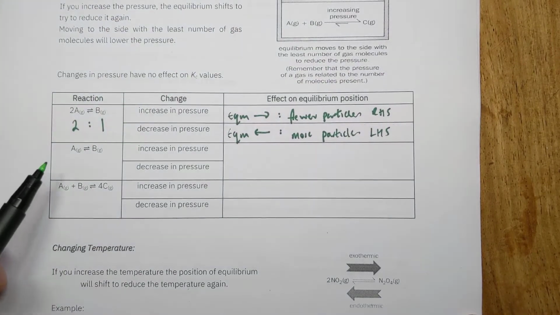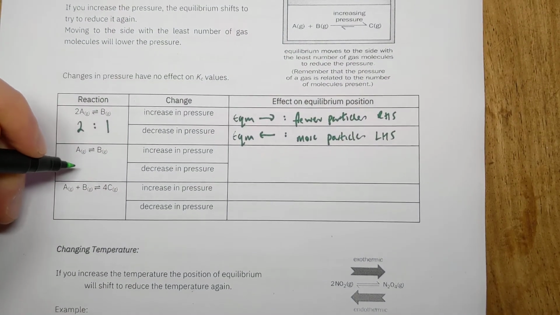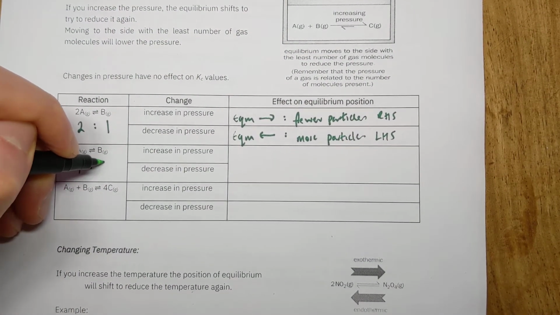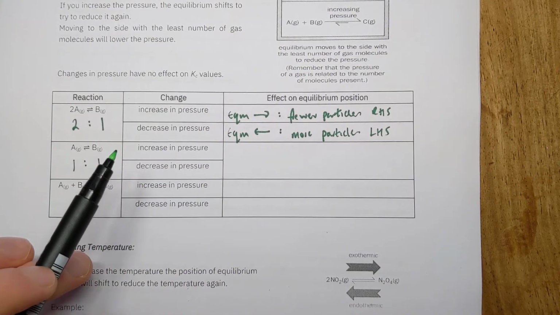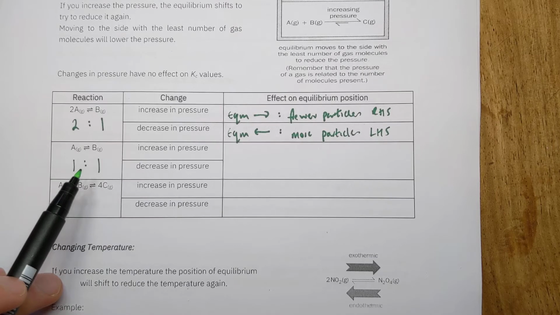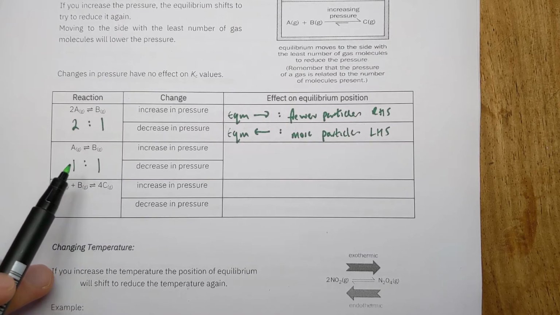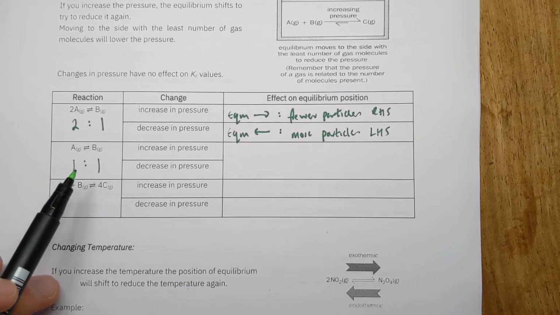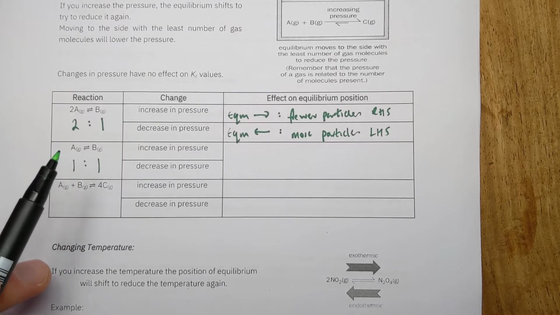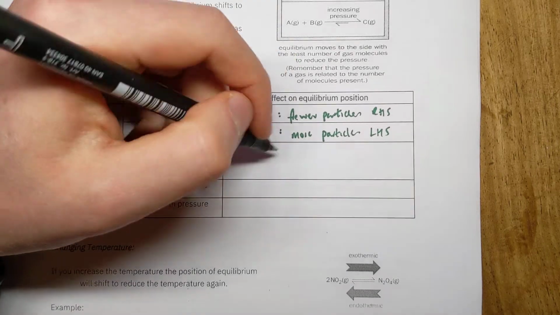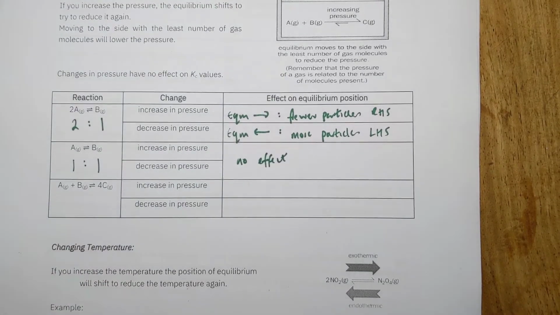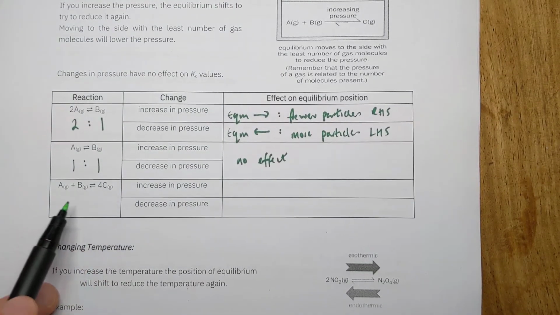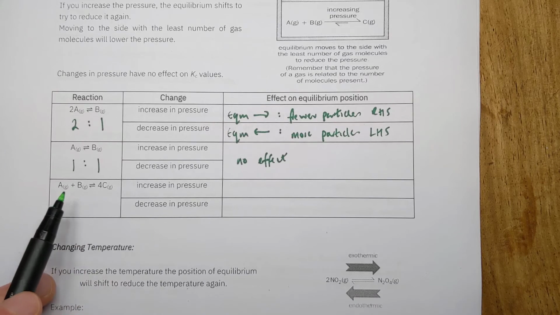They can try and trick you. In this case, the second example, you've got A going to B, that's one gas particle going to one gas particle. In this case, you're not going to be able to have any effect of pressure on equilibrium because your system is not able to either increase or decrease pressure by manipulating the left hand side or right hand side. So no matter what way you do it, there's going to be no effect on equilibrium no matter what you do to the pressure.